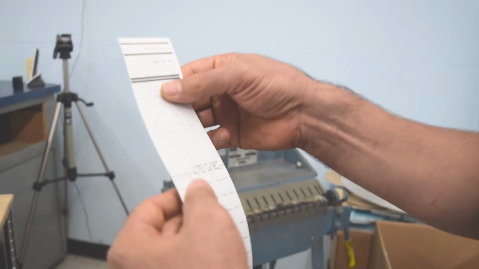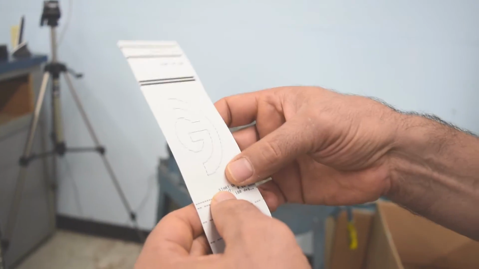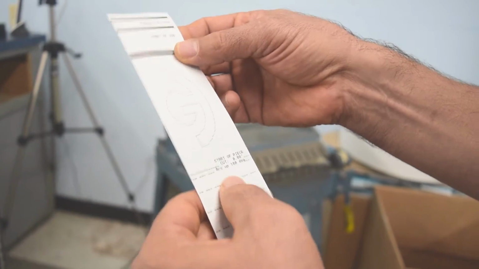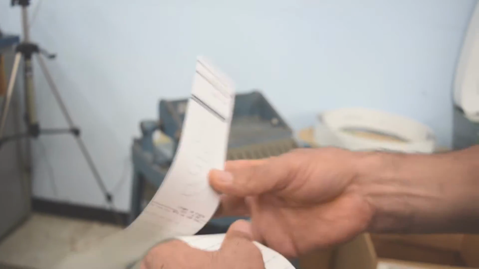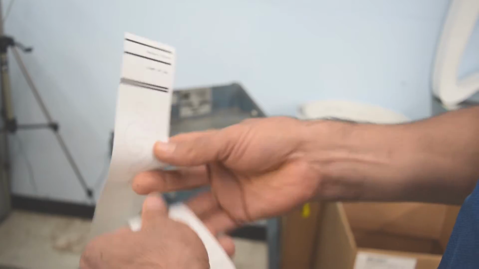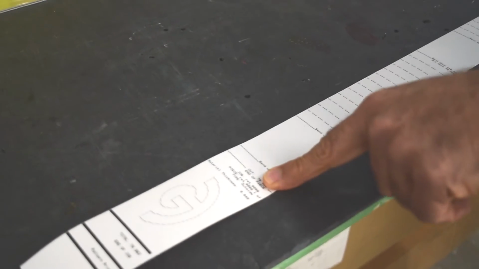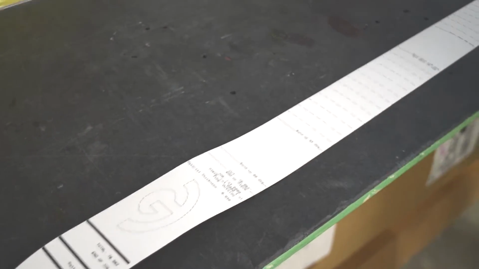It will always show you at the beginning of the printout what you're doing. It actually tells you the length of the material that you're going to be using by the end of the piece.